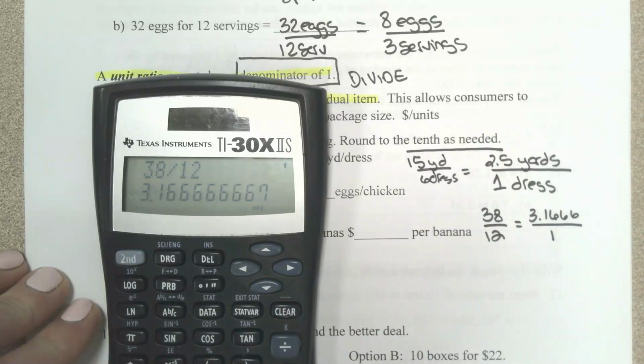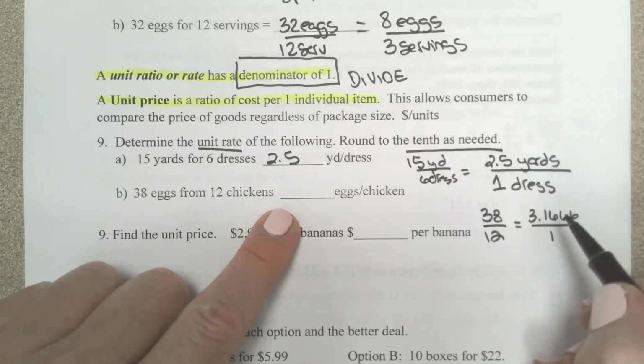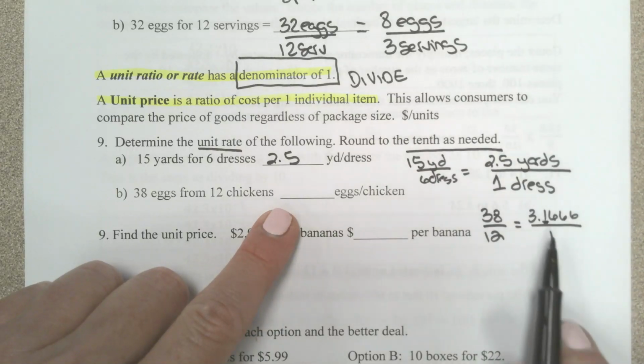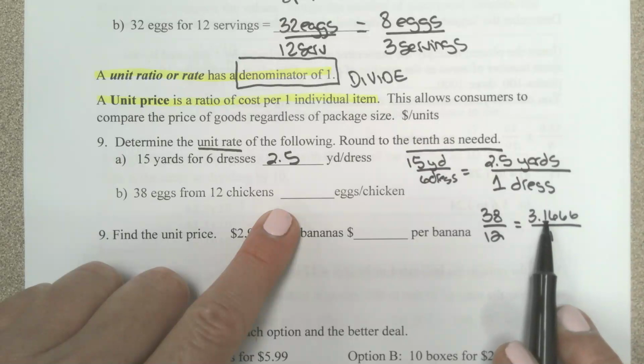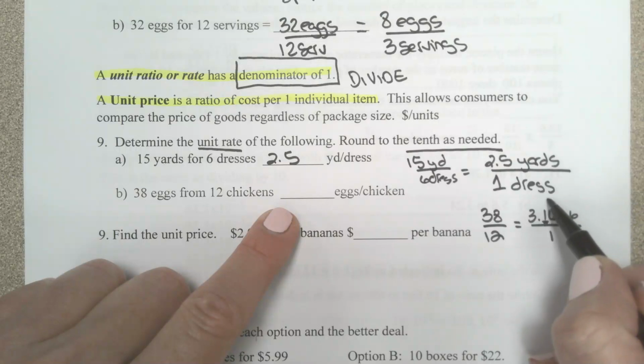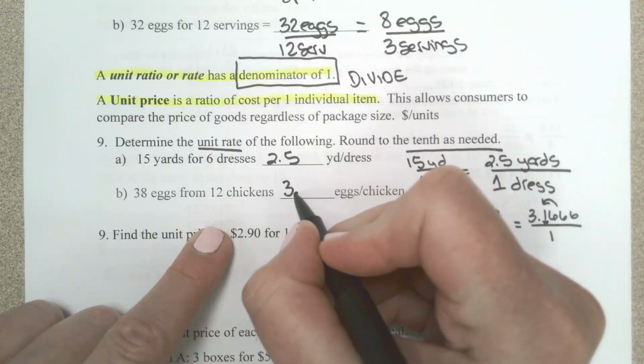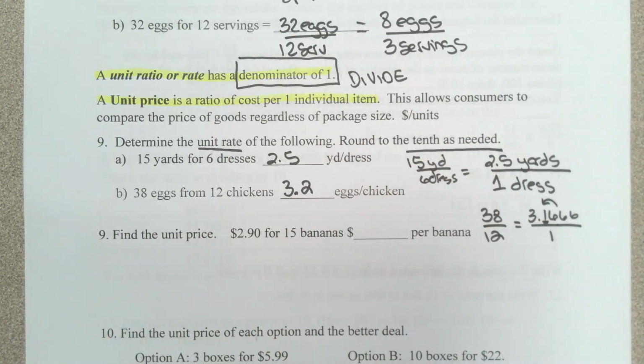And it says round to the nearest tenth. So that 1 is in the tenth spot. When I look to the right, that 6 makes that 1 round up to a 2, and so therefore you get about 3.2 eggs per chicken.